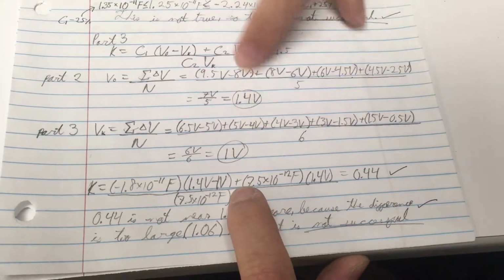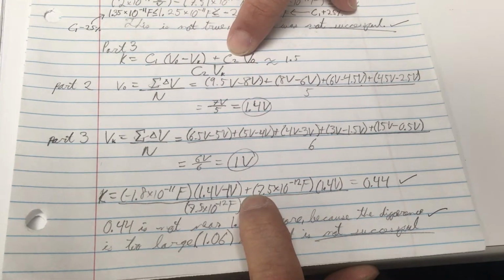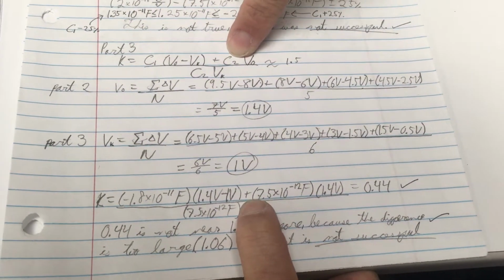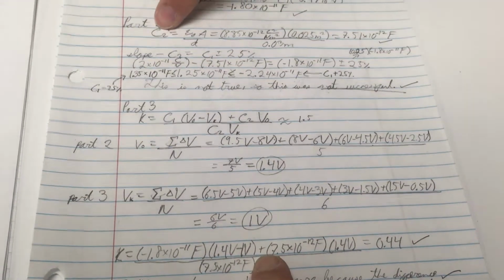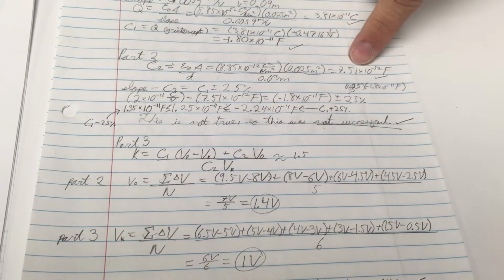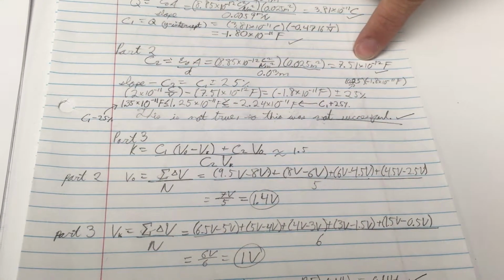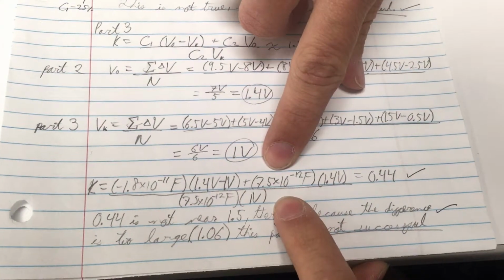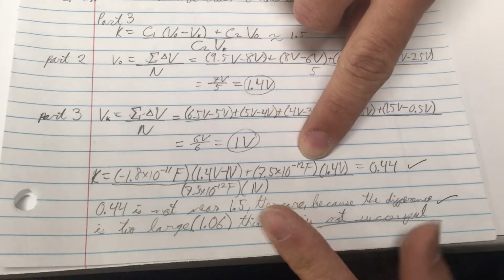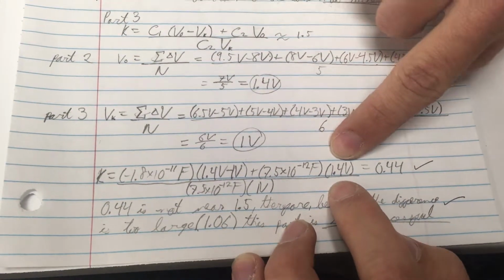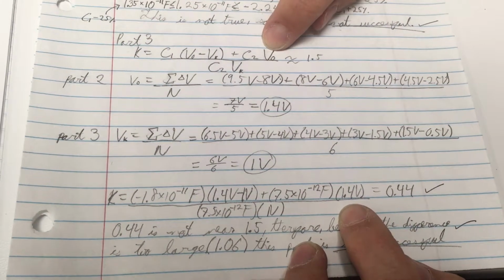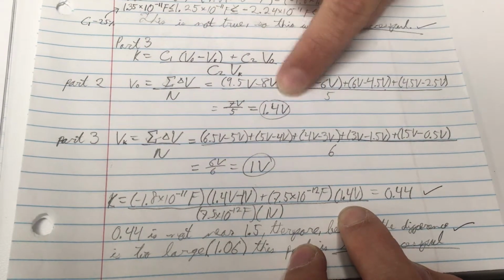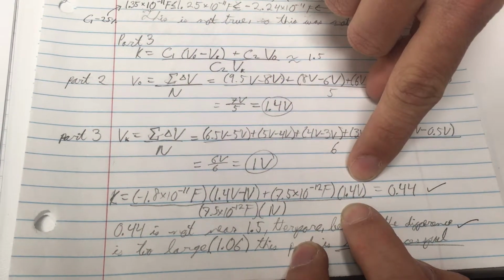And then add capacitance from part 2, which you literally just refer back to part 2 and see what you got there. In my case it's this number, 7.5 times 10 to the negative 12th farads, and plug that in right here, 7.5 times 10 to the negative 12 farads, multiplied by the voltage when you don't have a dielectric, which in my case is 1.4.